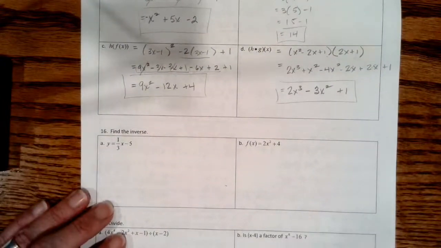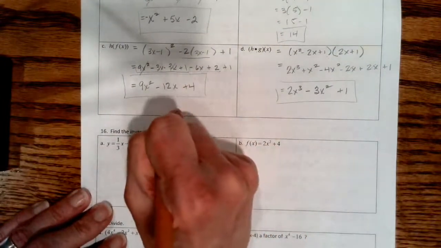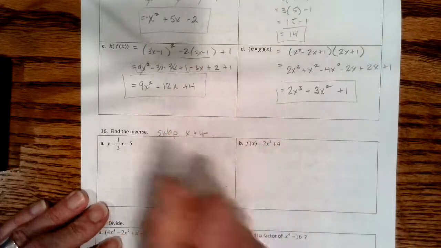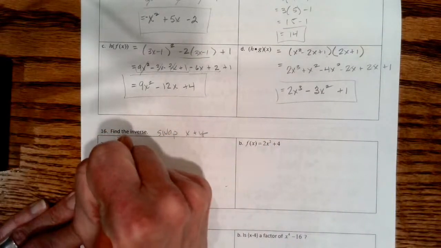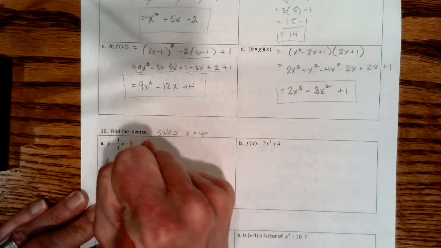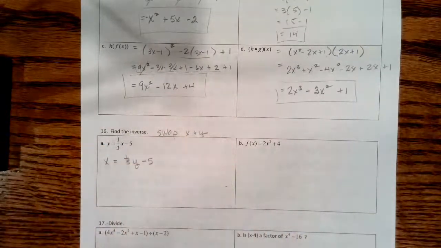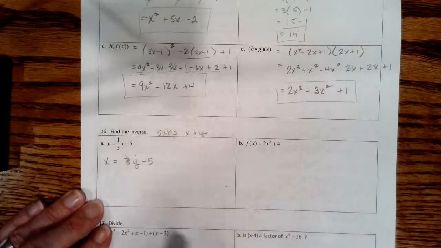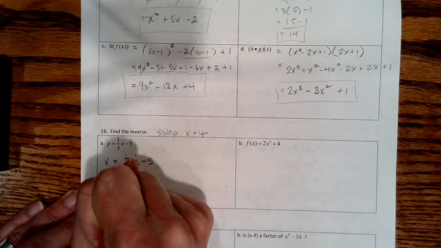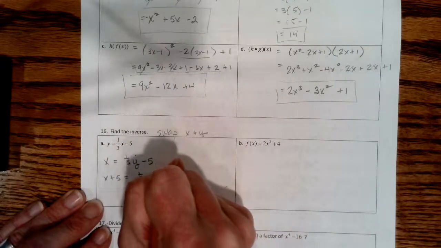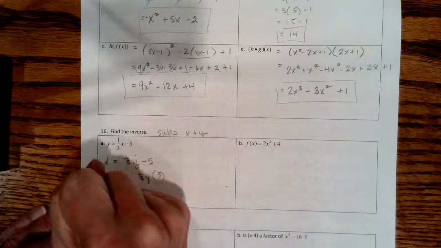All right, so when I'm finding the inverse, remember I swap x and y, which means my x goes here, and my y goes there. And then my job is to solve for y. So I'm going to add 5 to each side, and then I'm going to go ahead and multiply each side by 3.